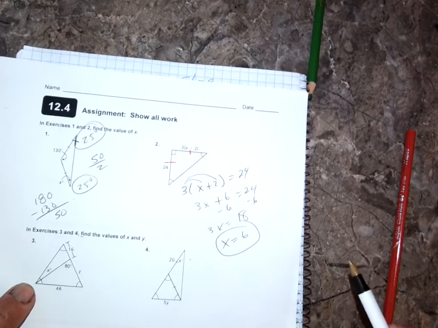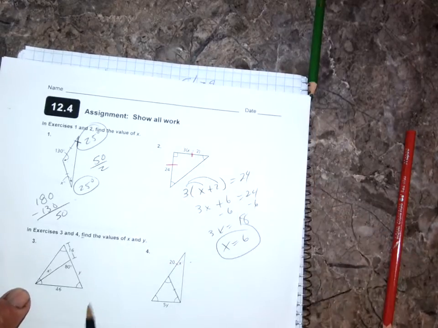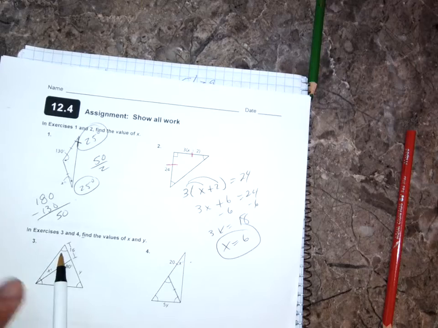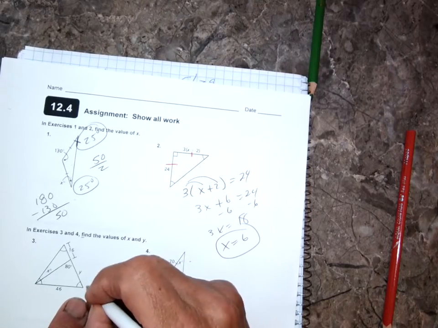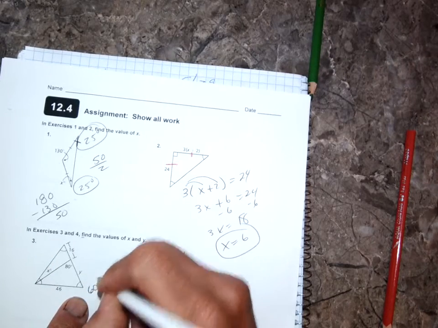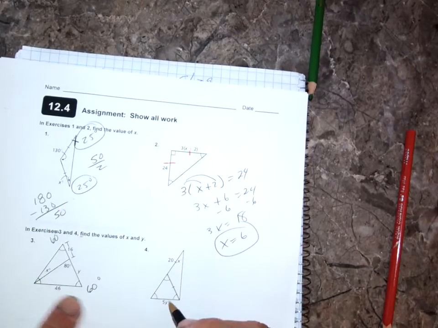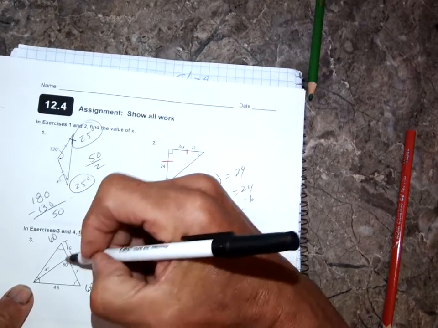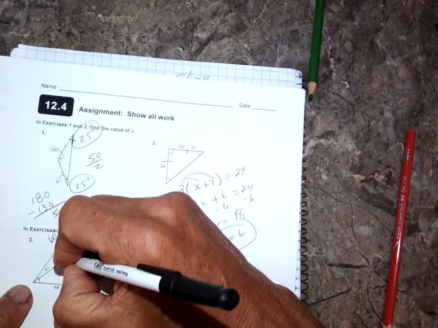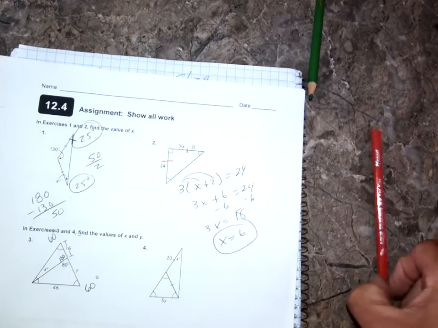This one is kind of fun. You have that this angle is equal to this angle is this angle. So then this angle's got to be 60 degrees. This angle is 60 degrees, right? So 180, this angle here is 100 degrees. So I like this problem.